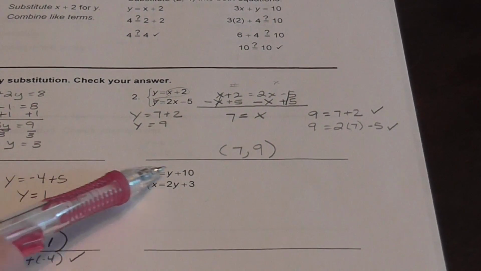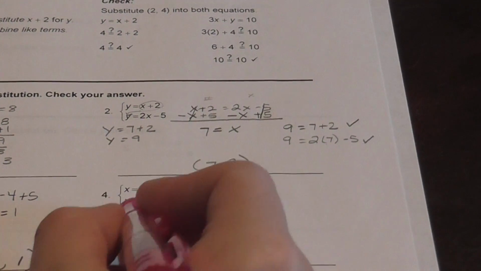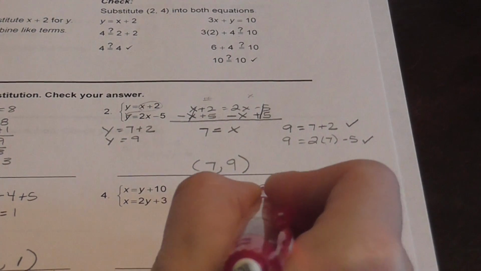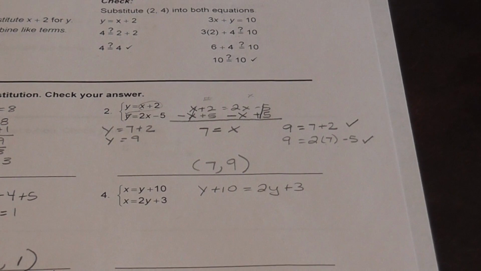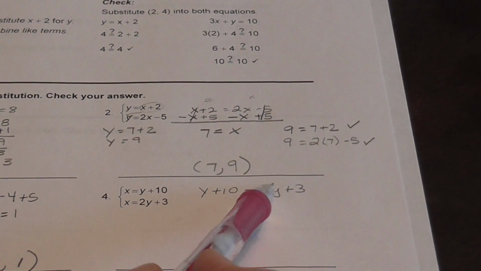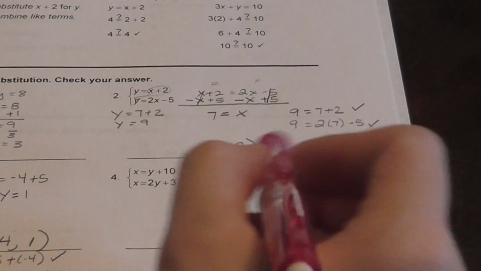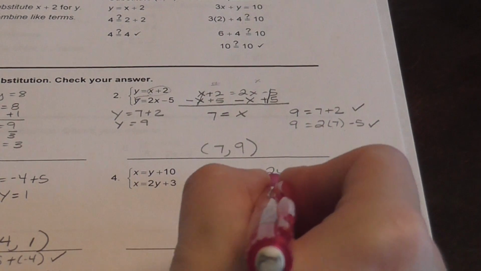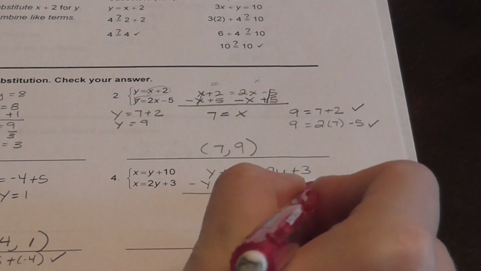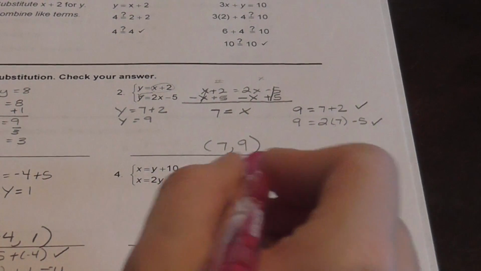So again, this is a situation where I'm going to substitute in y minus 10 for this x, and I'm going to end up with y plus 10 equals 2y plus 3. I'm going to put my letters on the right and my numbers on the left, only because I have more letters over here, you could certainly go the other way if you wanted to. So I'm going to subtract y to get the letters over here. I'm going to subtract 3. Draw my line, double check, negative y, negative 3, negative y, negative 3. I'm on the right track.